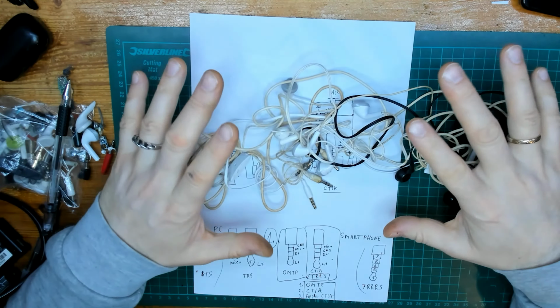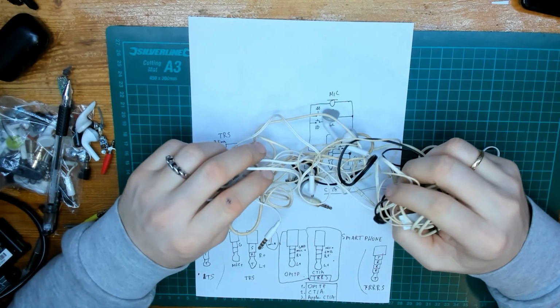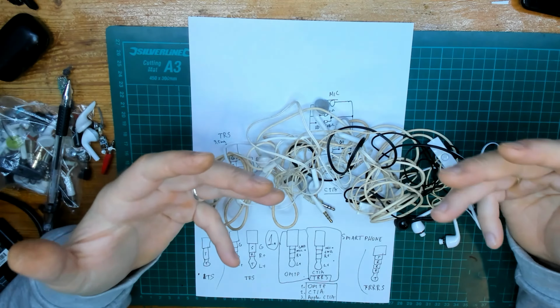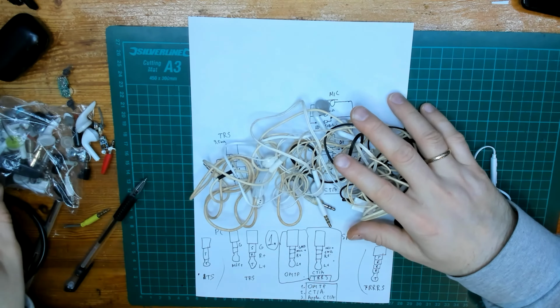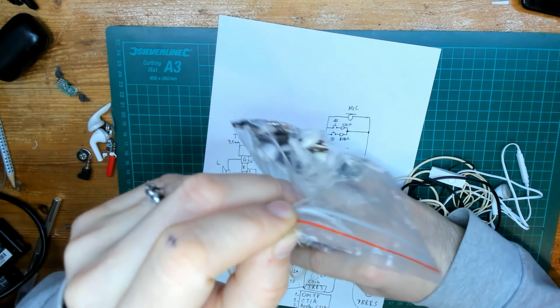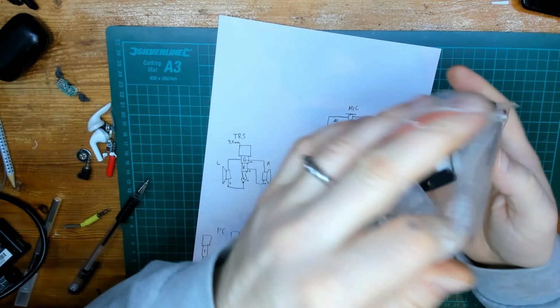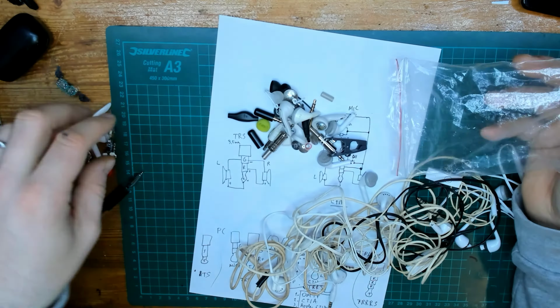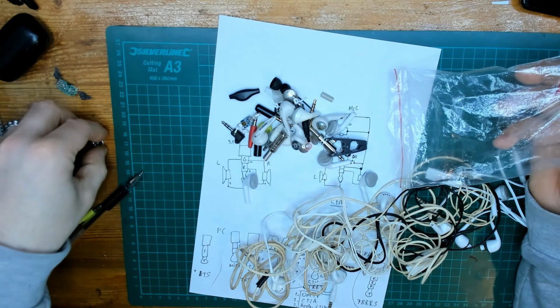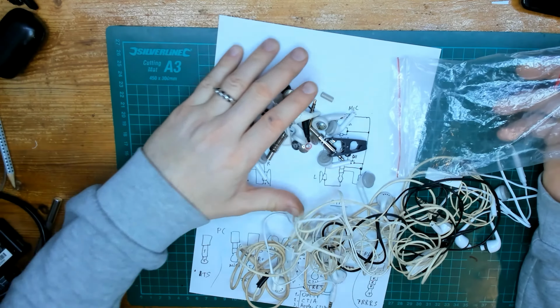What I did was separate those that at least work in some sense and those that don't work at all. And here are those that don't work at all. I separated even further. Here are the parts from the headsets which don't work.